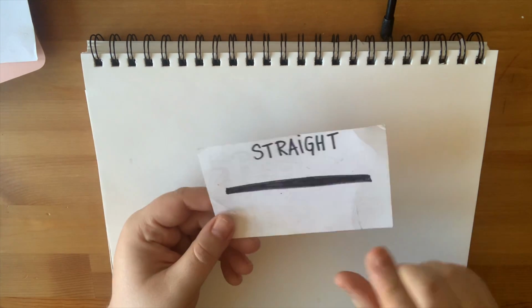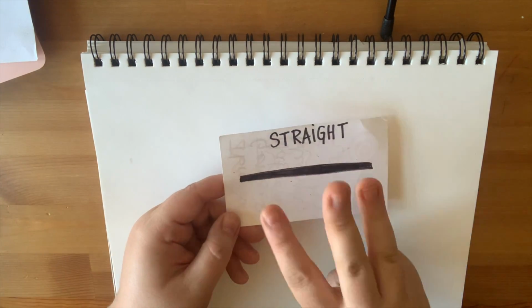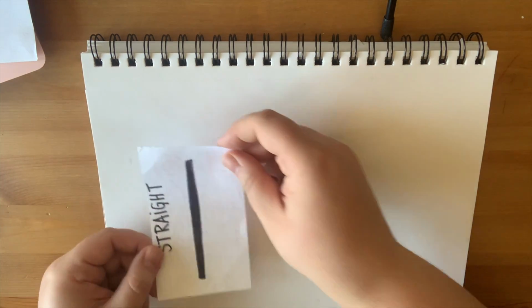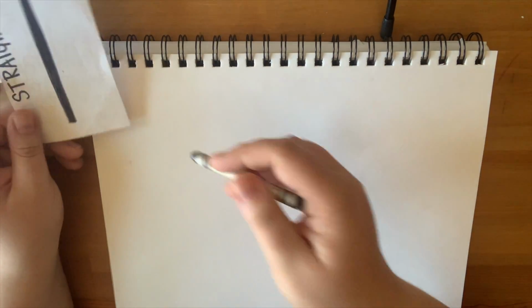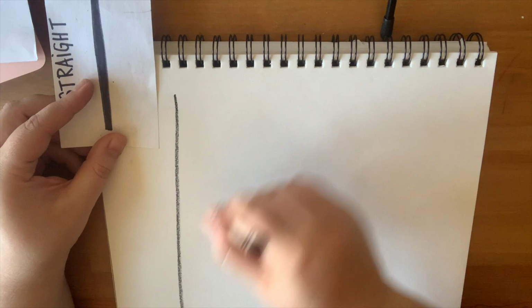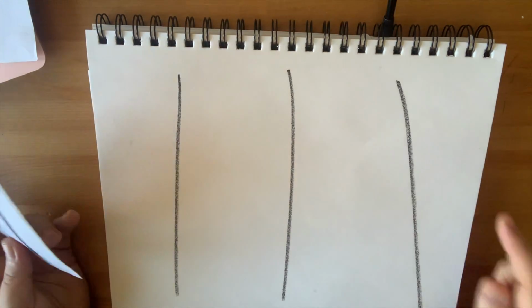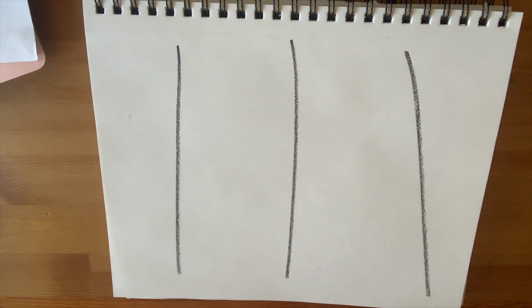Let's make a drawing like one of Alexander Calder's paintings. So the first thing we'll do is use a straight line. Actually, we're going to use 3 straight lines. And we're going to make these lines vertical on our paper. That means up and down. So I'm going to take my crayon and draw 3 straight lines. They don't have to be perfectly up and down. They can be moving around a little bit, slanted a little bit.